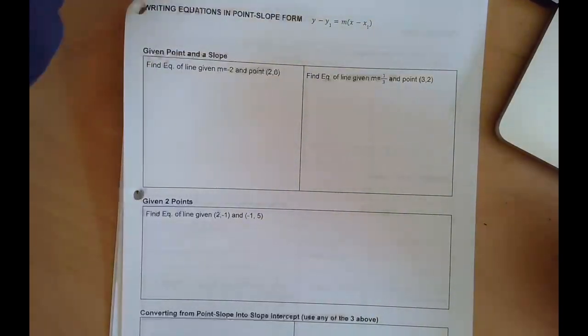Hey all, welcome back. This is part 3 of the Algebra 1 final review guide. We're on point slope form.